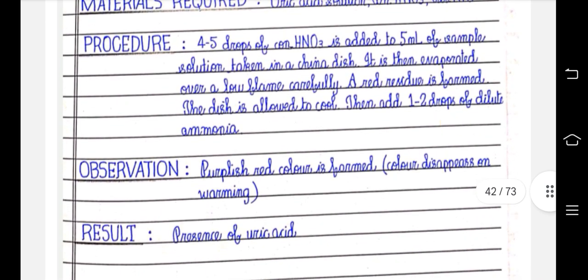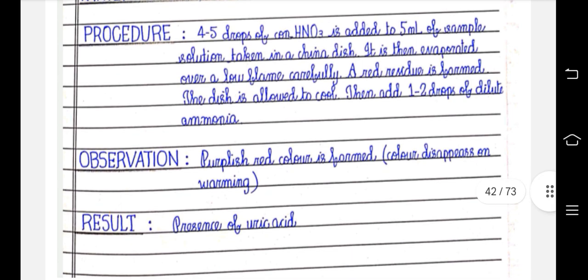4 to 5 drops of concentrated HNO3 is added to 5 ml of sample solution taken in a china dish. It is then evaporated over a low flame carefully. A red residue is formed. The dish is allowed to cool and then add 1 to 2 drops of dilute ammonia. Purplish red color is formed. Color disappears on warming. Presence of uric acid. Concentrated HNO3 is added. Heating. Evaporate. That's it.